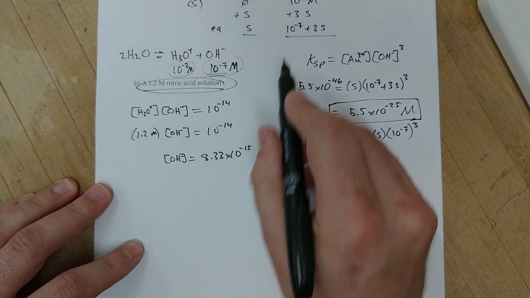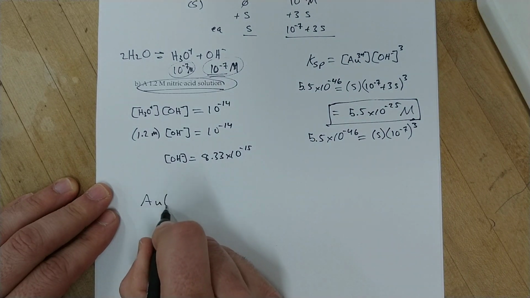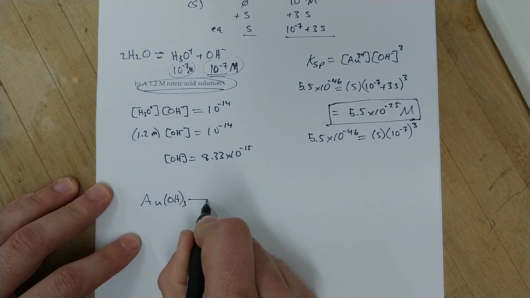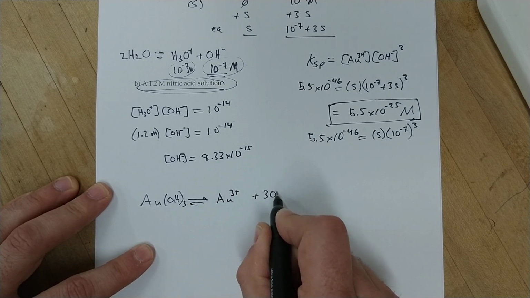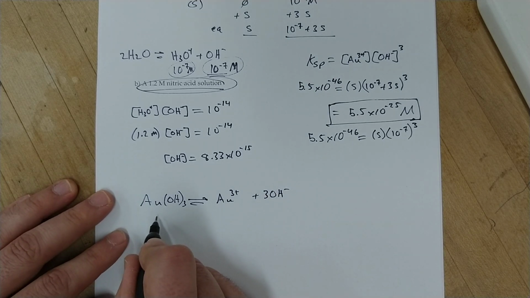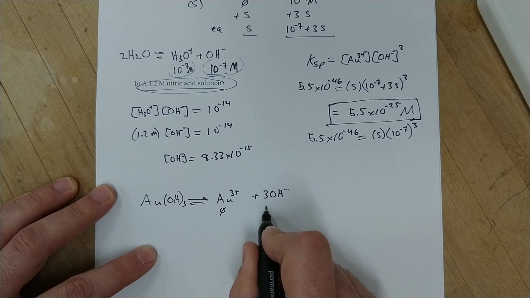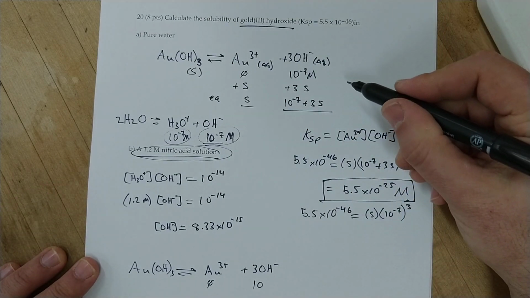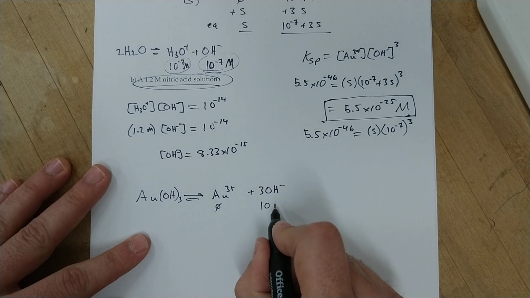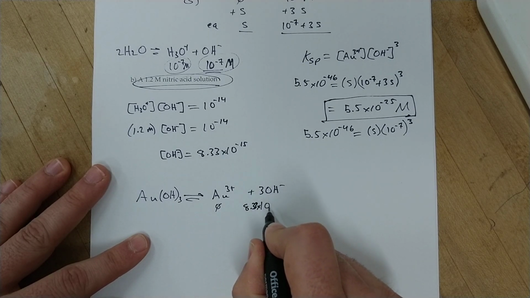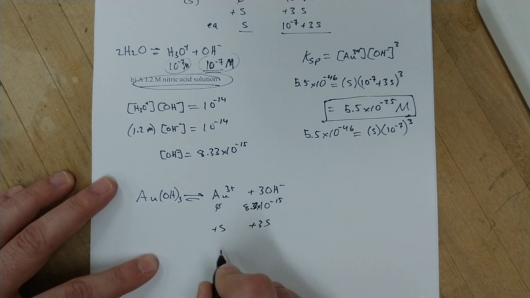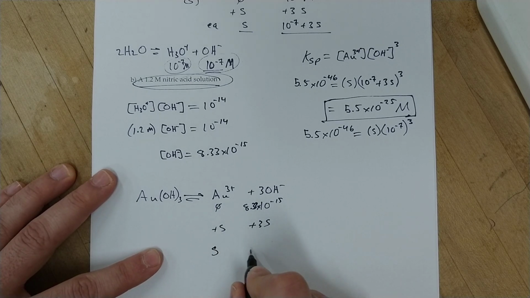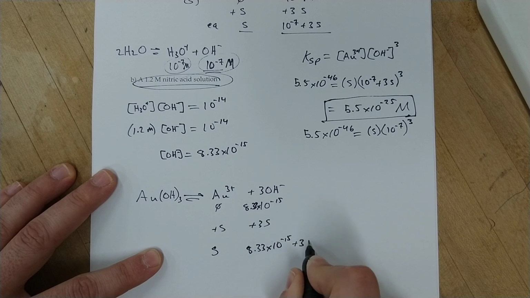So you can then do that exact same setup. You take your gold 3 hydroxide. It's dissolving to give you gold 3 ions and hydroxide ions. You're going to start out with 0 of that. You're going to start out with not 10 to the negative 7 like we had up here, but you're going to get 8.33 times 10 to the negative 15. We'll add plus S plus 3S to give you S, and 8.33 times 10 to the negative 15 plus 3S.